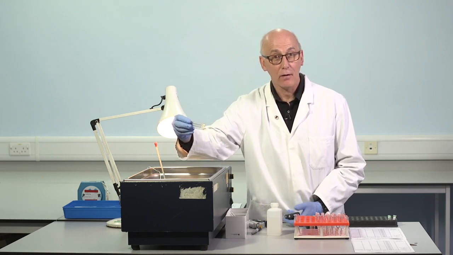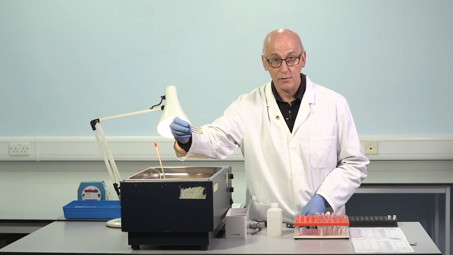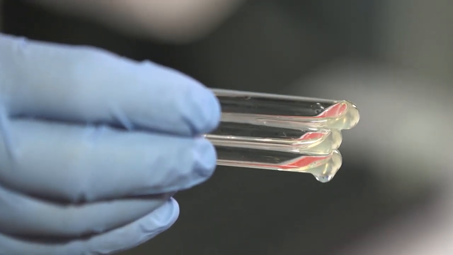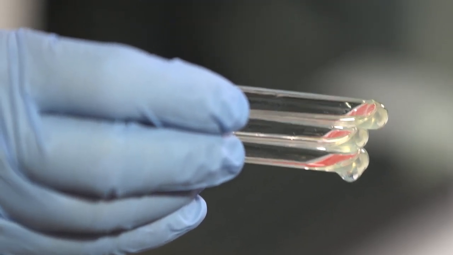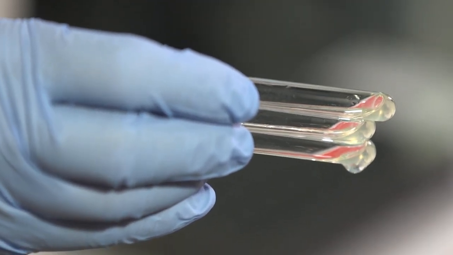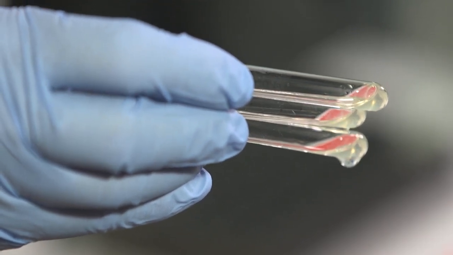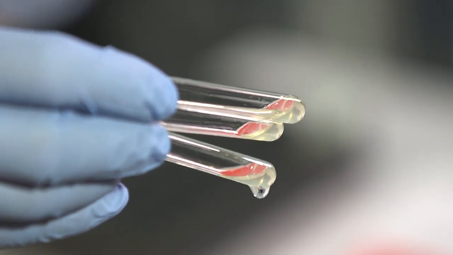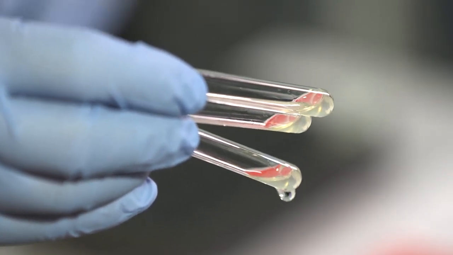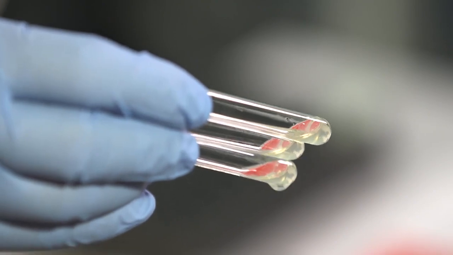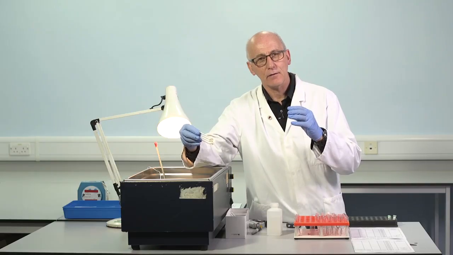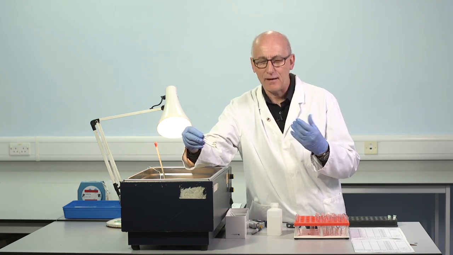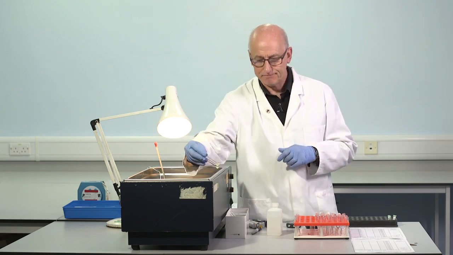So we've now got a clot in all 3 tubes. The nature of the clot is really quite obvious. It's a solid structure, at least it is for most of the clotting times. If we have a very prolonged clotting time at this stage, up to 120, 130, 140 seconds, then it can be a much weaker endpoint. But even then, I think it's clear that a clot has occurred.